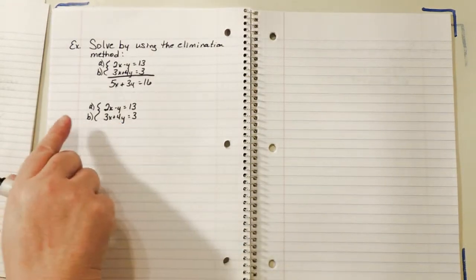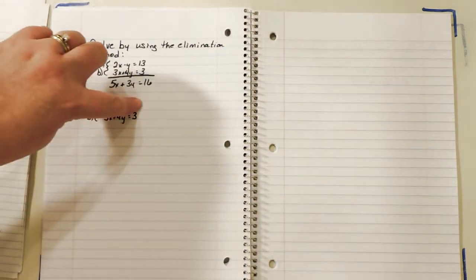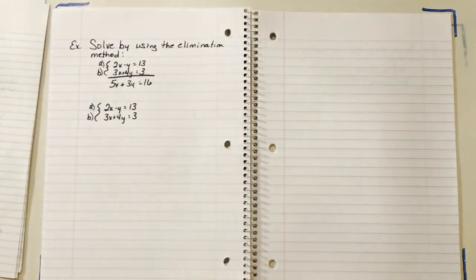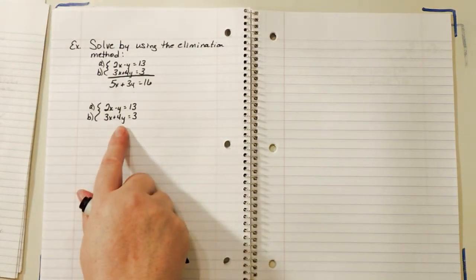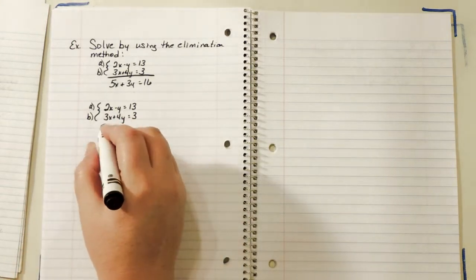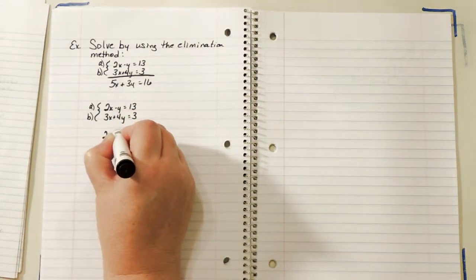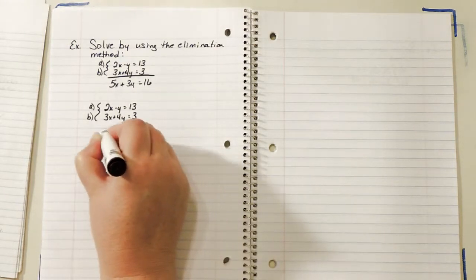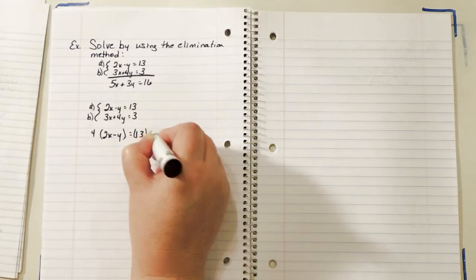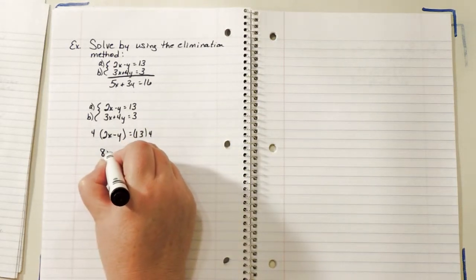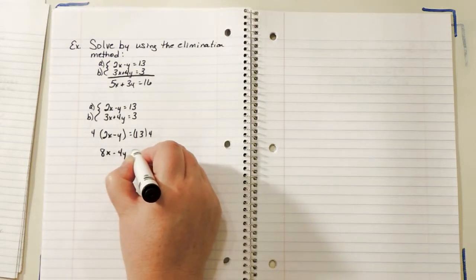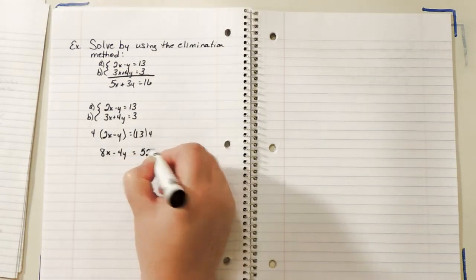If we multiply equation A times 4 on both sides, then we'll have a negative 4y. And then we can use the elimination method, add the equations together, and the y's will cancel. Okay? So let's take 2x minus y equals 13 and multiply both sides times 4, which is going to equal 8x minus 4y equals 52.